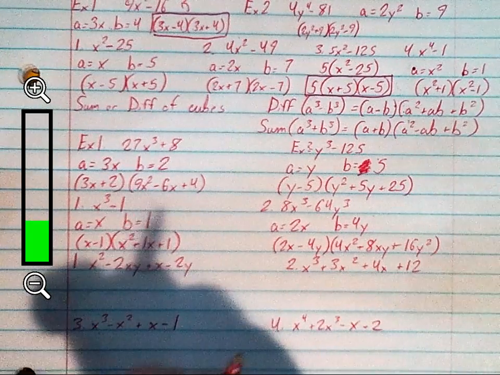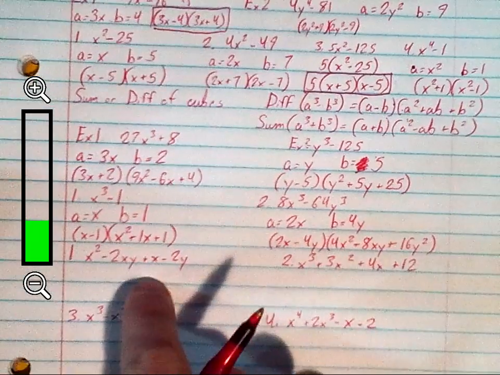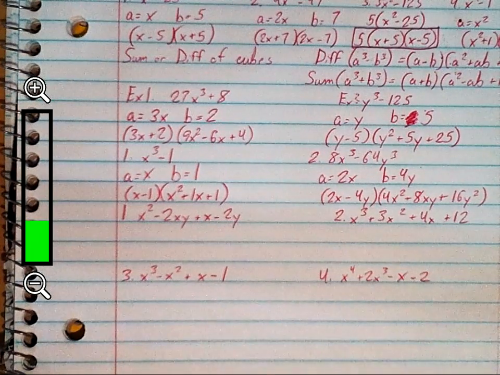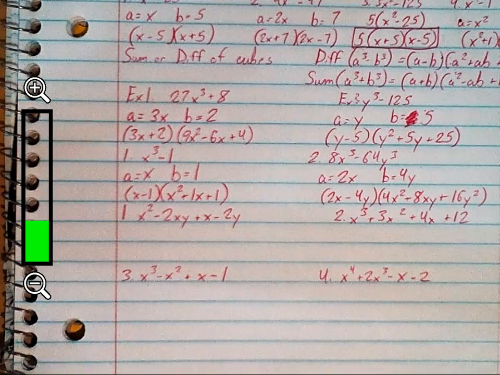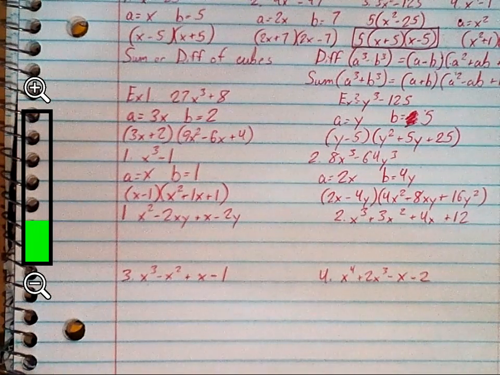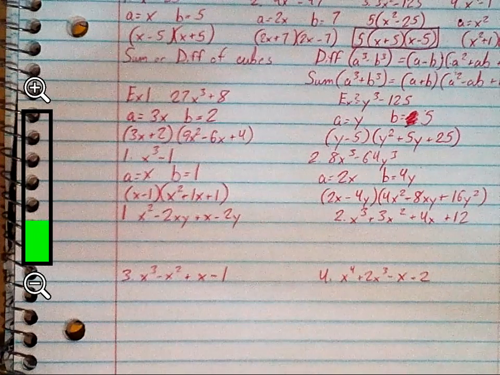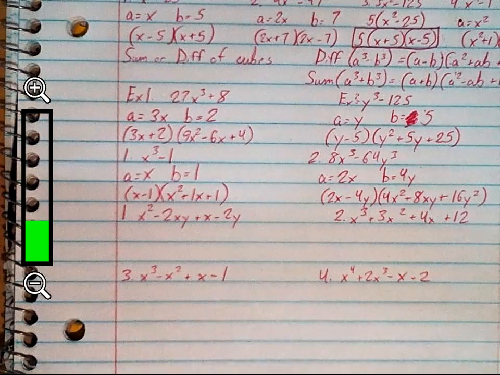Alright, so let's move down to the grouping method. We've got 4 problems here. We've worked on this a little bit yesterday and the day before, so this should just be a little bit of extra practice. You could even pause the video real quick and see if you have this down, or you can follow along. Alright, so here we go.